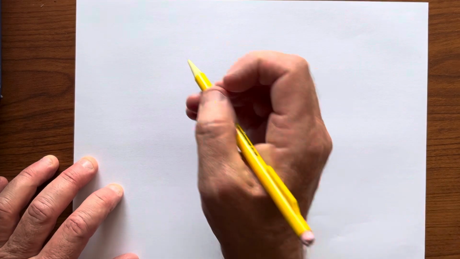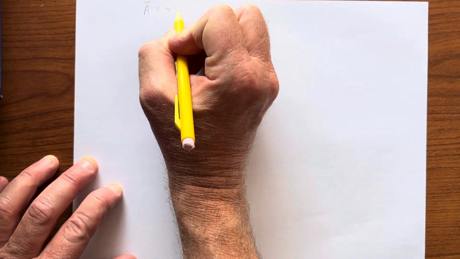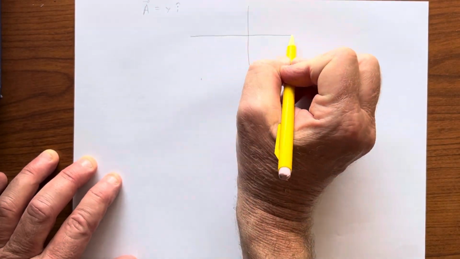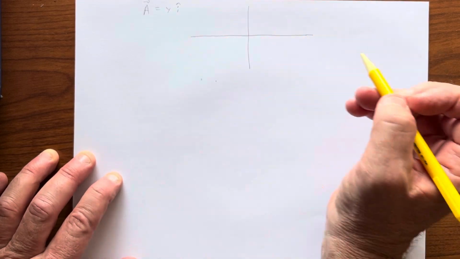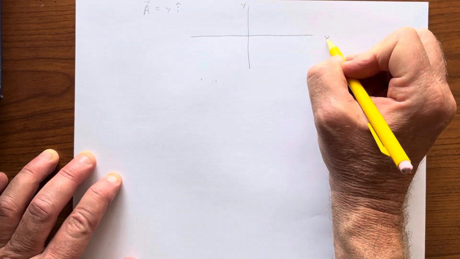Let's imagine we have the same vector field of the previous problem, A equals y i hat. And let's draw that again. It only has an x component.